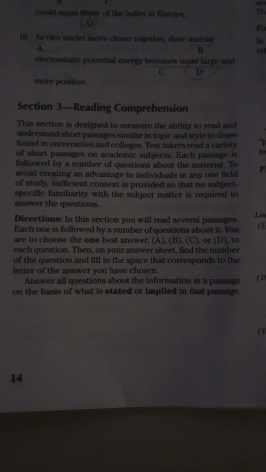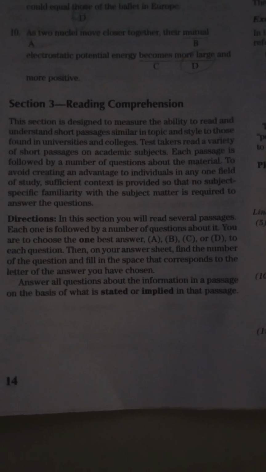What does that even say? To avoid creating an advantage to individuals in any one field of study. Sufficient context is provided so that no subject-specific familiarity. Let's jump to the action. So they basically don't want anyone to get an advantage, but now we're reading.